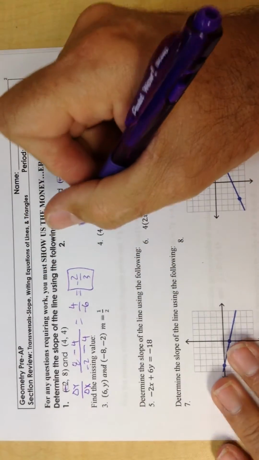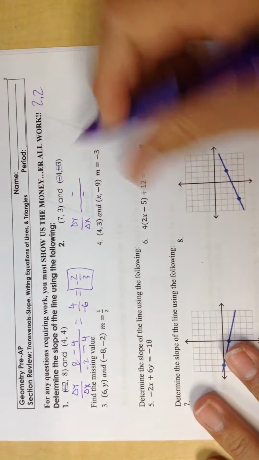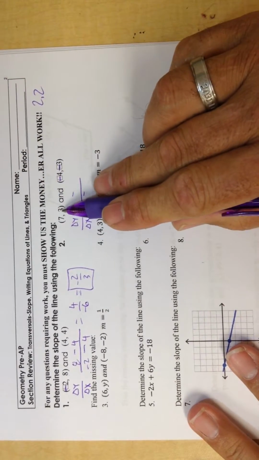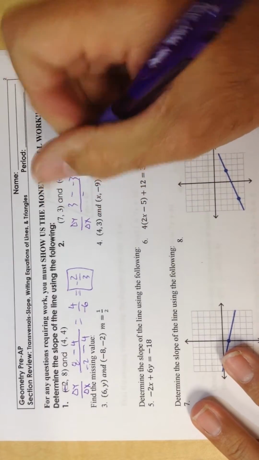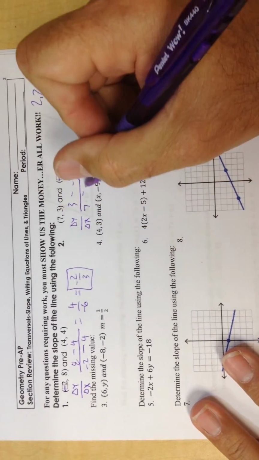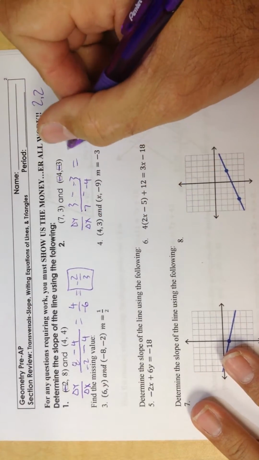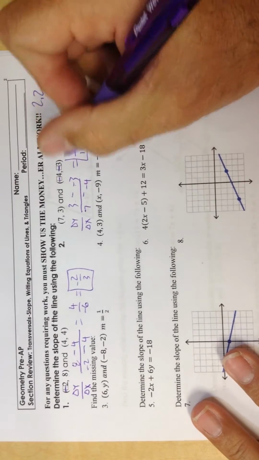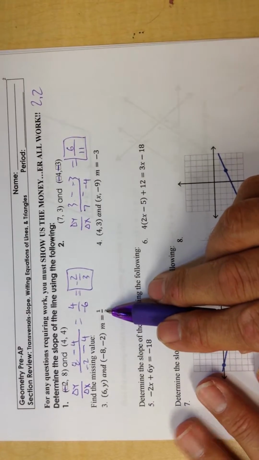Okay, and on number 7, delta y over delta x, fraction bar, 2 minuses. My y's are 3 and -3, and my x's are 7 and -4. You get 3 plus 3 is 6 over 11, and that's going to be your slope. It doesn't simplify.